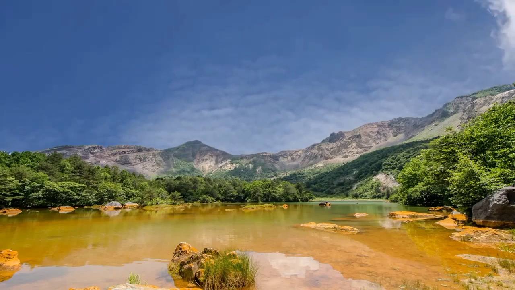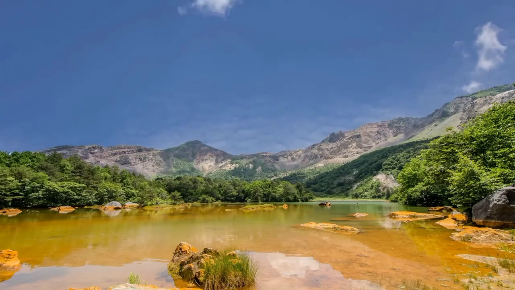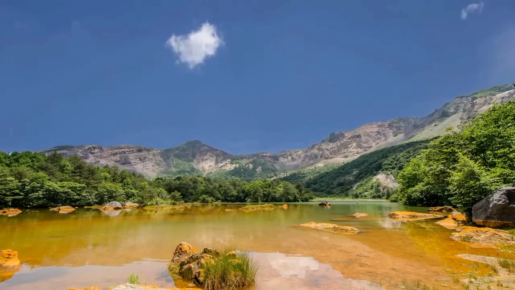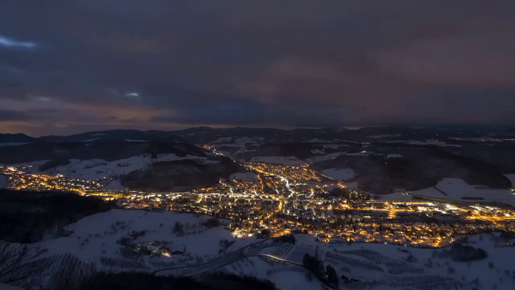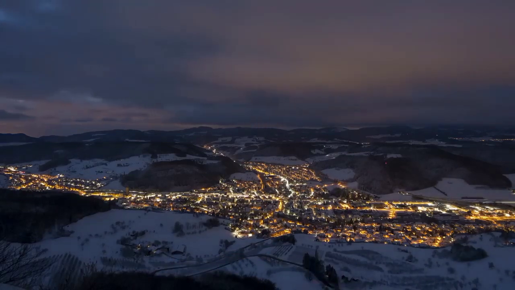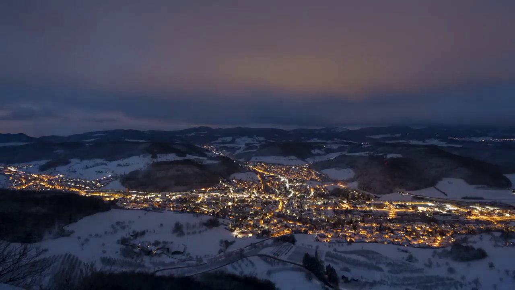Number 2, interconnectedness. Ecosystems are highly interconnected, with each component influencing and being influenced by other components. For example, plants take up nutrients from the soil, which are then used by herbivores that eat the plants, and then passed on to the predators that eat the herbivores.